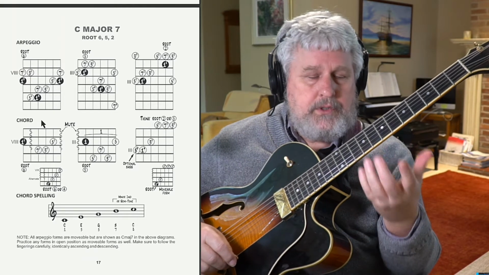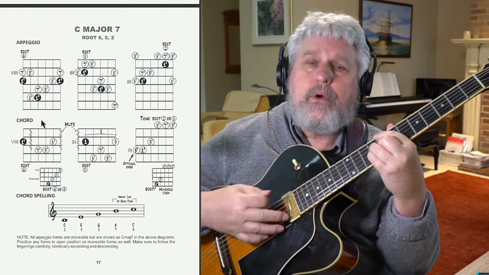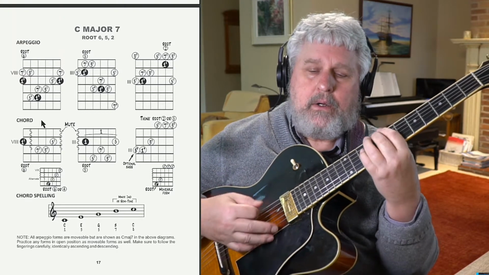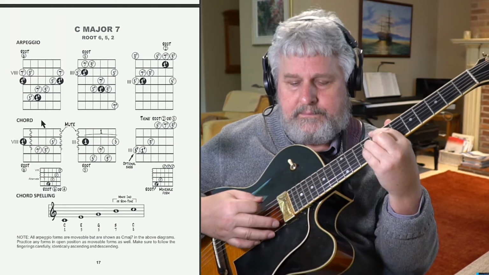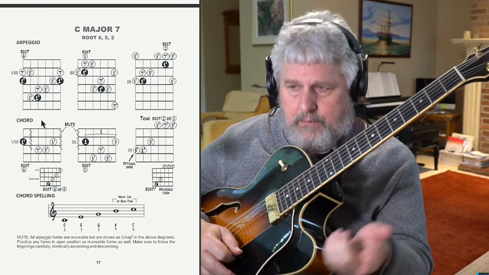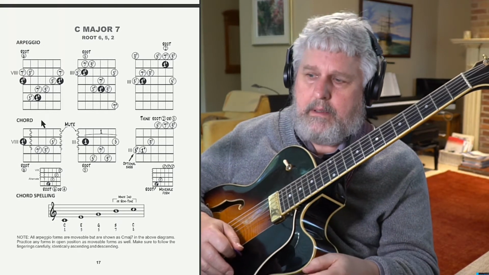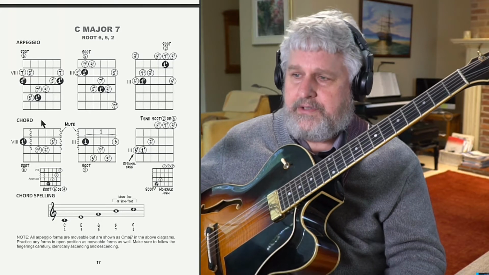And so now you want to put the arpeggio and the chord together. They are intrinsically associated, right? So we'll get back to that later when we talk about how to practice these.